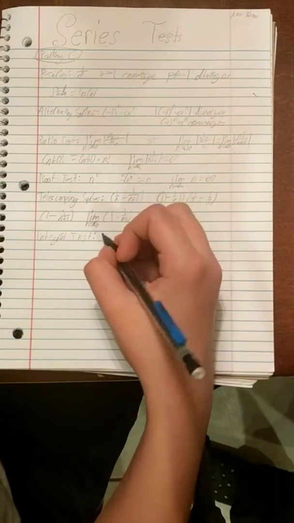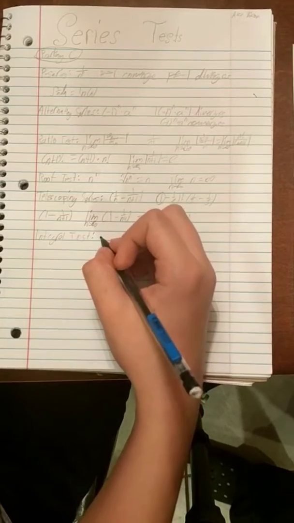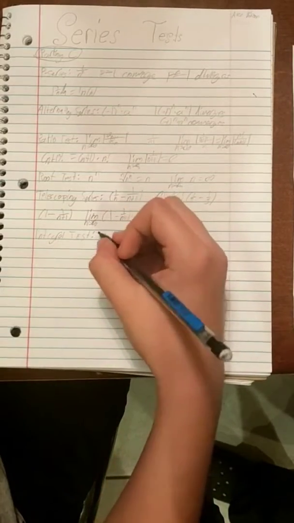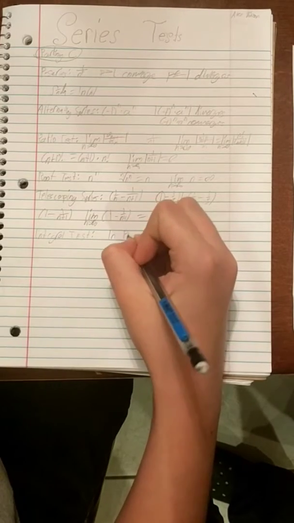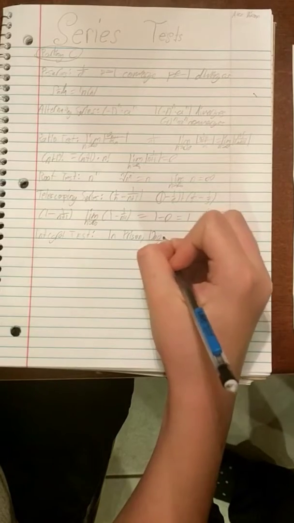The next one would be integral test. There's a little saying that you can use to help you remember the integral test: in prison, dogs curse.